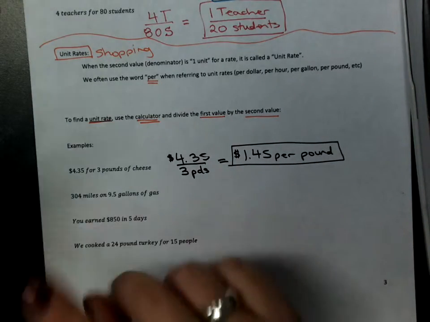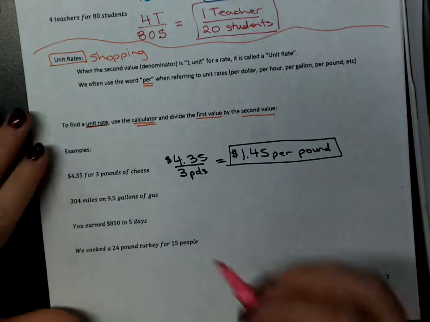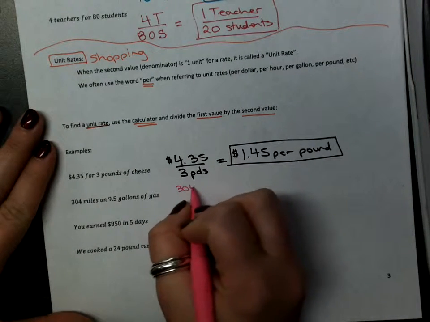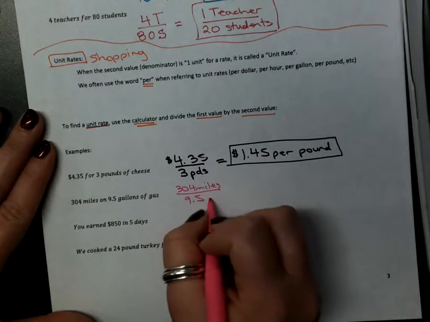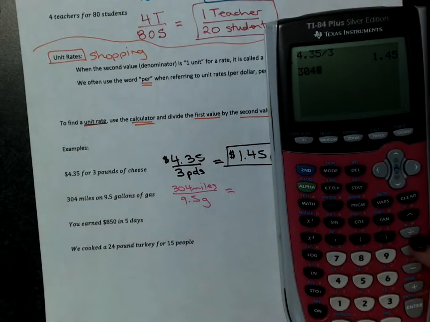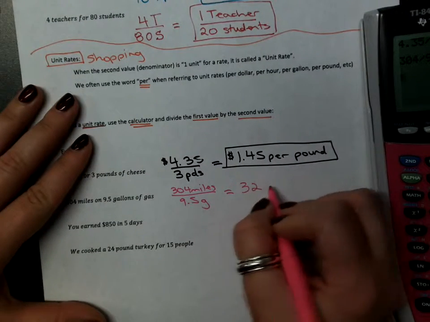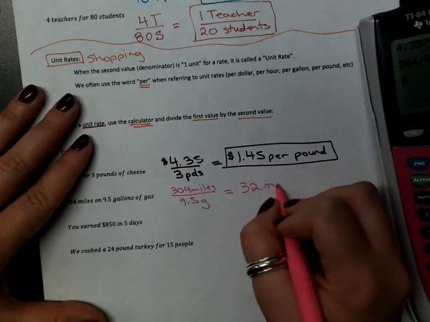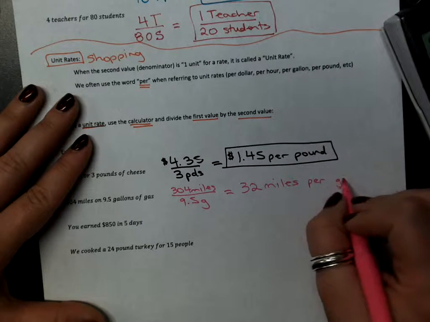The second one, 304 miles on 9.5 gallons of gas. So we're actually going to divide 304 miles by 9.5. I'm going to put G for gallons. So if we actually divide 304 divided by 9.5, we get 32, and that's what we call MPG, miles per gallon.